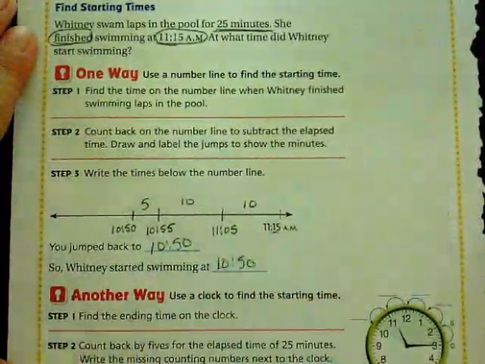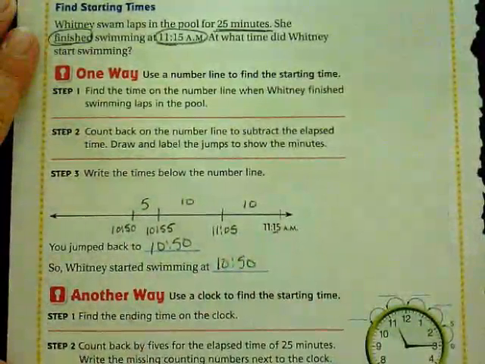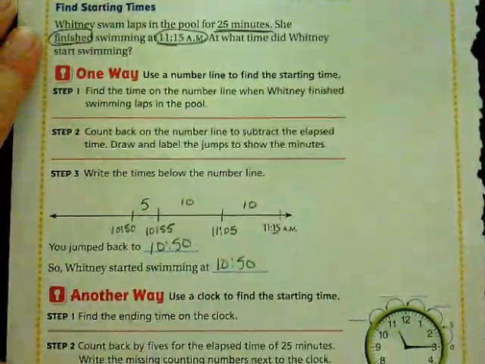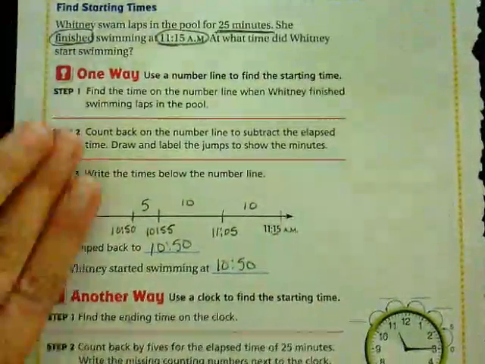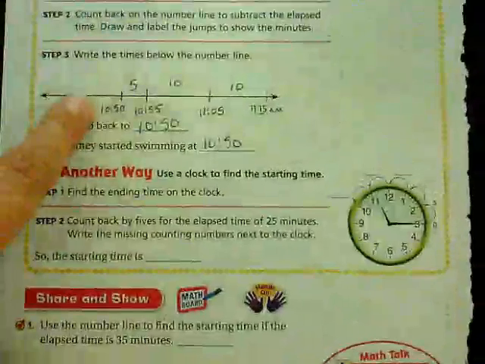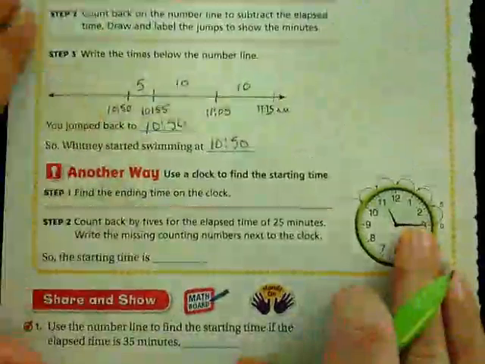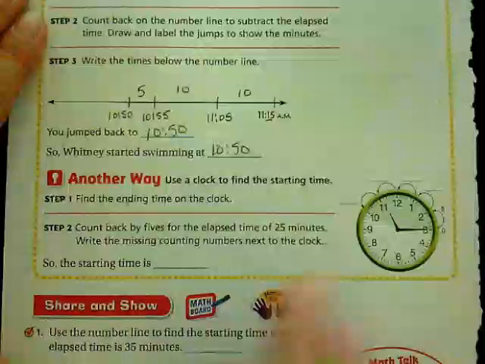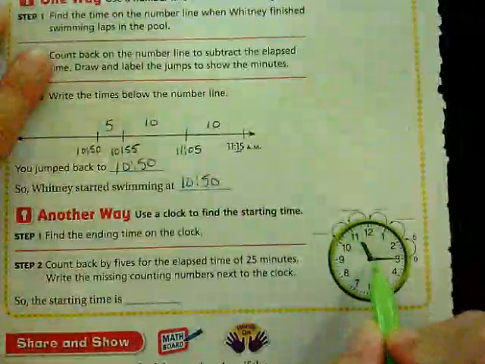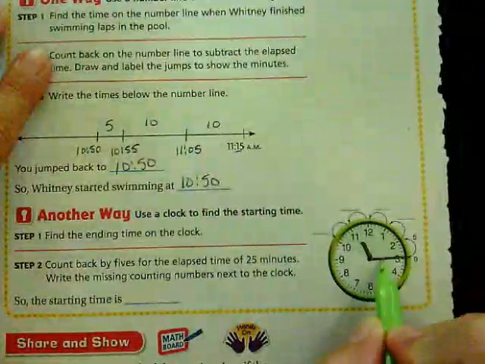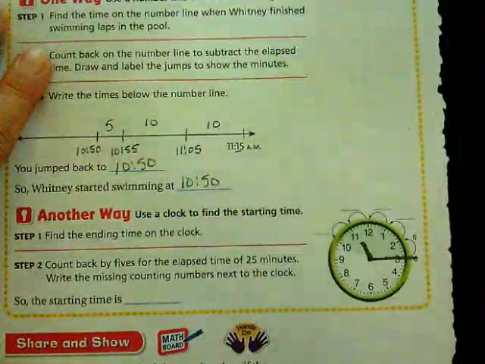Let me show you on a clock. I think whenever you're subtracting time, like you know the end time, I always find it easier to use a clock rather than a number line until I get super comfortable with knowing my times. So let me show you on a clock. She ended at 11:15. So I know that my hour hand is going to be pointing towards my 11, and 15 minutes after is the 3.